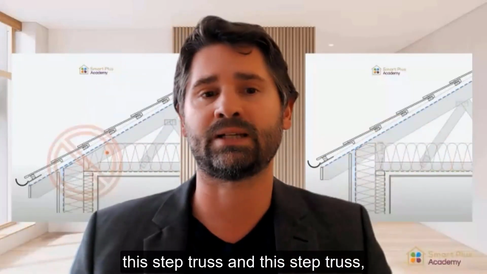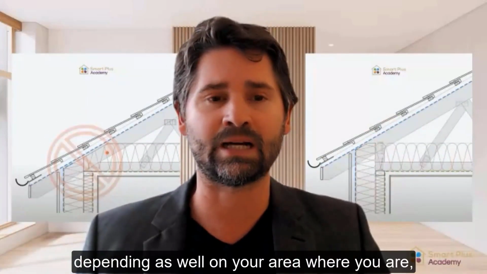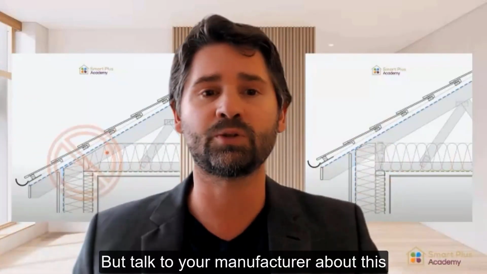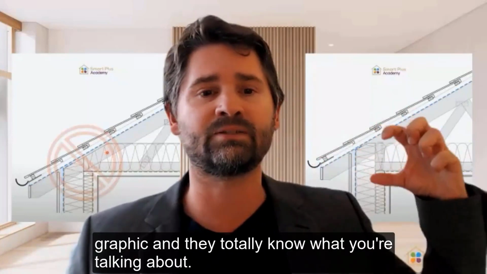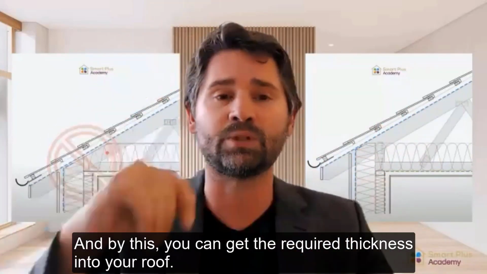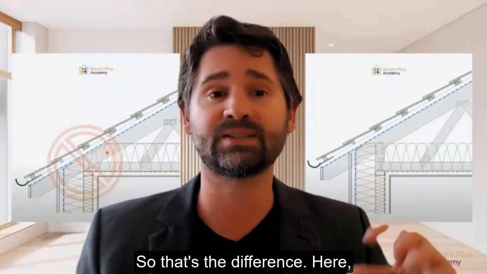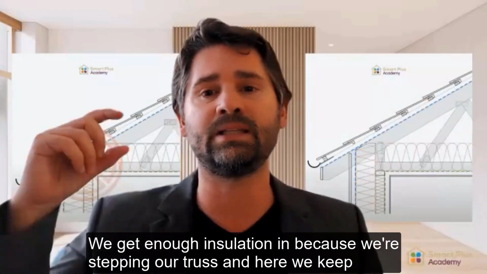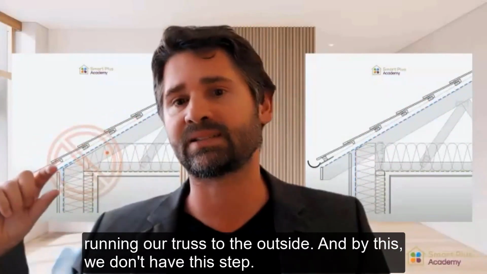And with this step truss, depending on your area where you are, there are many different wordings for this type of truss. But show your manufacturer this graphic, and they totally know what you're talking about. And by this, you can get the required thickness into your roof. So that's the difference. Here we get enough insulation in because we're stepping our truss, and here we keep running our truss to the outside.